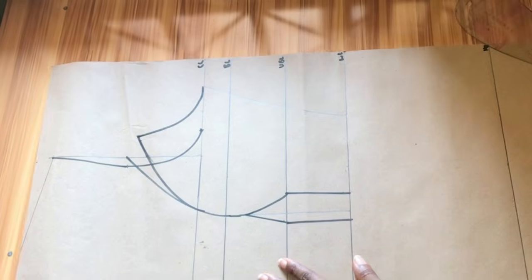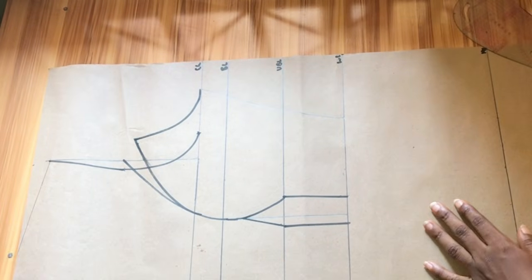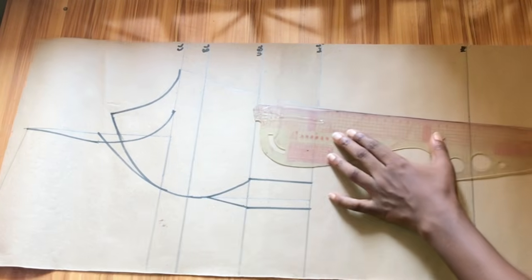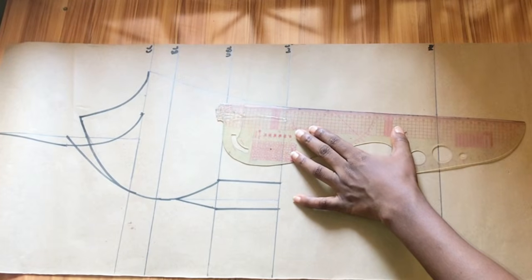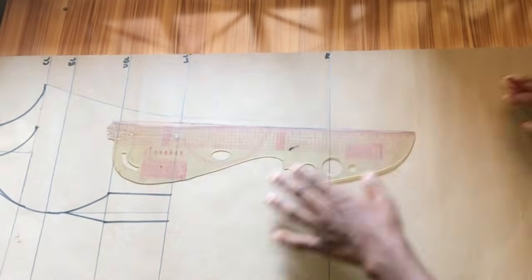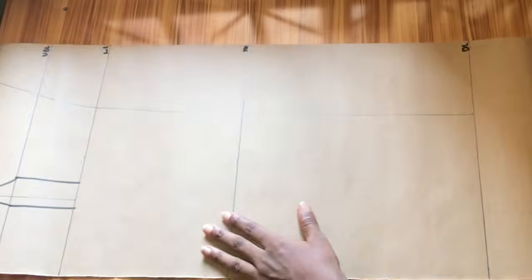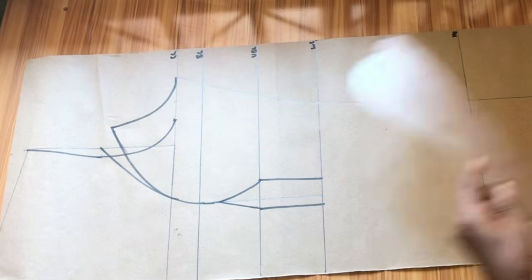So next thing I'll do is to connect the armhole. The one we extended is the new armhole, so I connected it to the allowance, as you can see, and then I'm going to connect the side from there all the way to the length of the dress. After connecting, this is what I have.